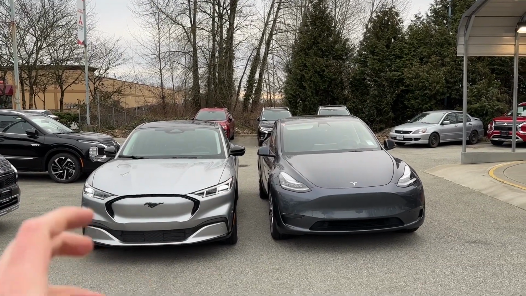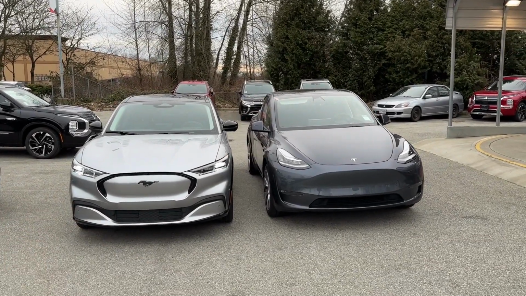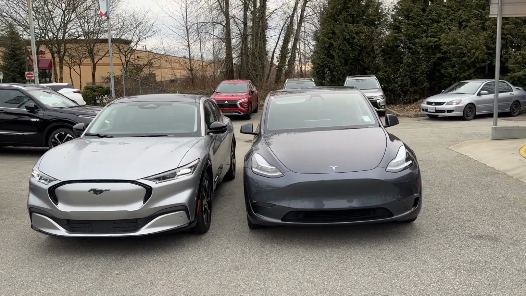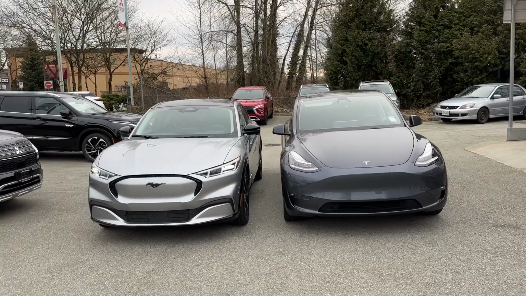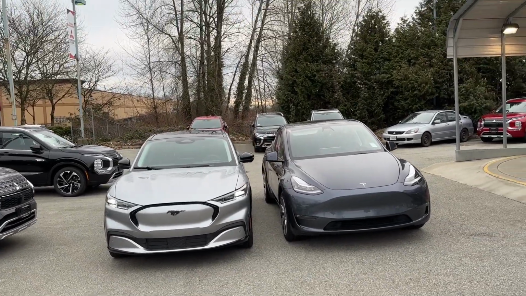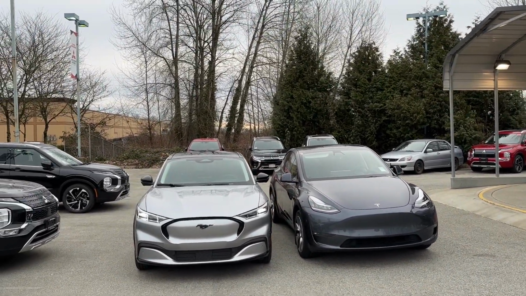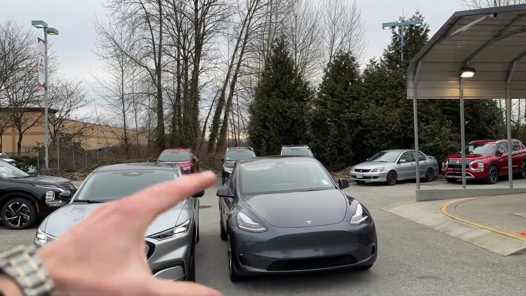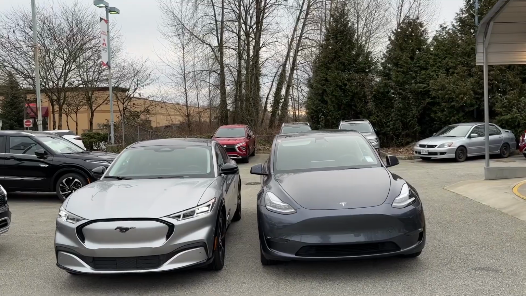So obviously they go after the Mustang. They want to look a little bit sportier and whatnot as well. So these are the differences. The Mach-E, I don't know if it's just visually or it's a little bit wider, but it just looks a little bit wider. The Tesla Model Y is higher for sure. I felt that myself as well.